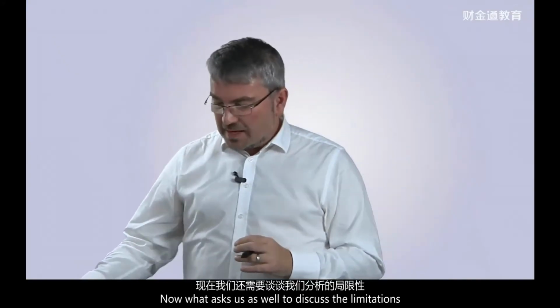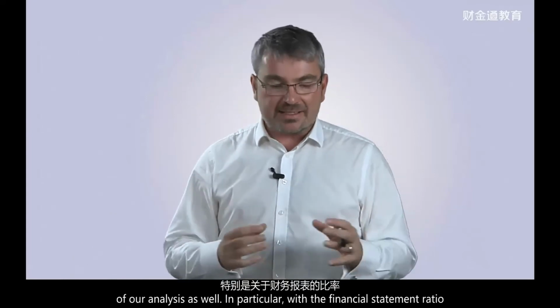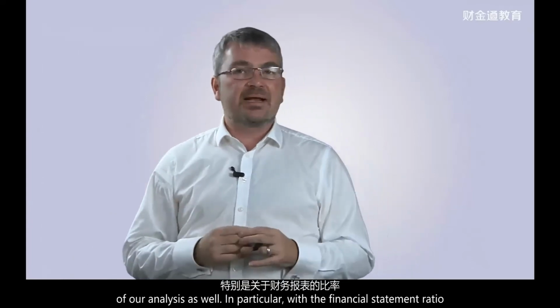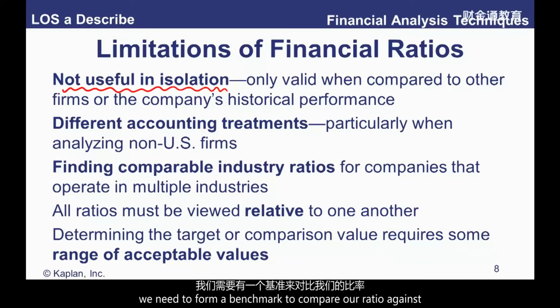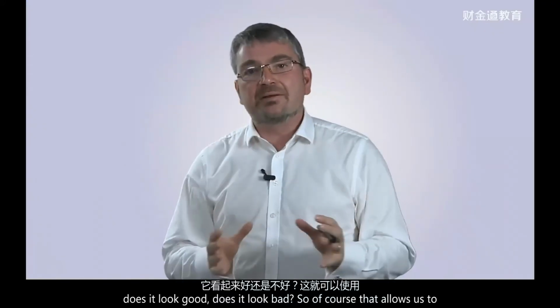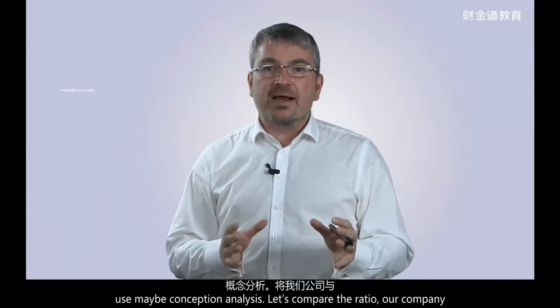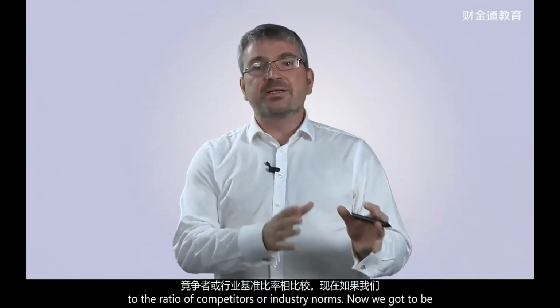Now we're asked as well, of course, to be able to discuss the limitations of our analysis, in particular with financial statement ratios. First kind of point, and it's a key one, they don't tell us much in isolation. We need some form of benchmark to compare our ratio against. Does it look good? Does it look bad? So, of course, that allows us to use maybe cross-sectional analysis. Let's compare the ratio of our company with the ratio of competitors or industry norms.